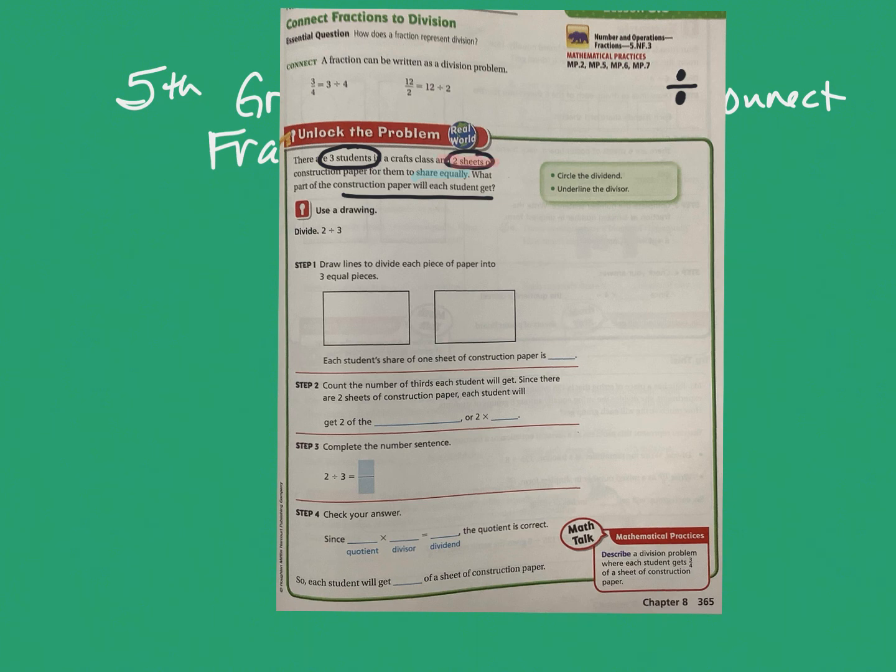And into how many pieces is that being shared? It's being shared amongst the 3 students. So we have 2 as a dividend being split up by the divisor 3. 2 is being divided by 3, which also can be written as 2 divided by 3. That's okay too. It's the same thing.